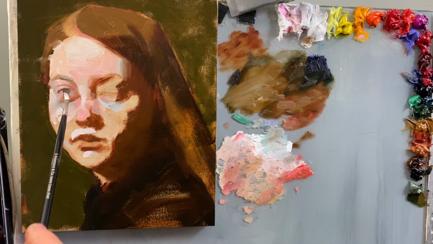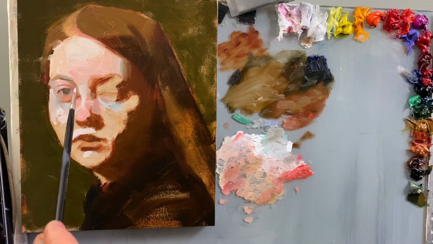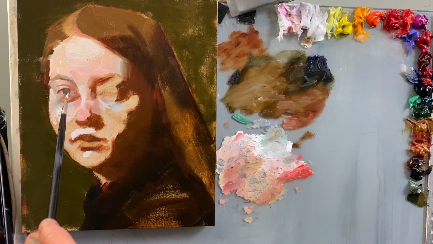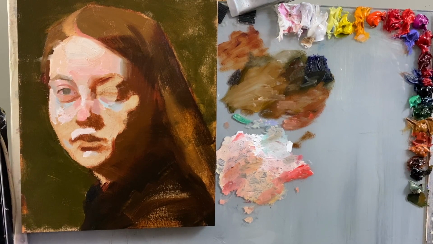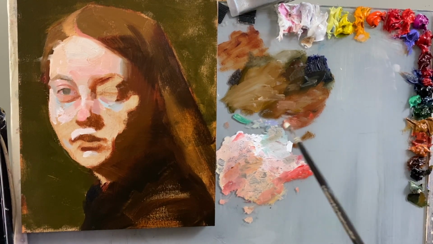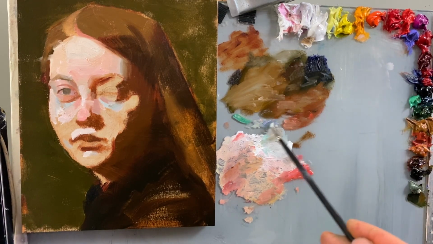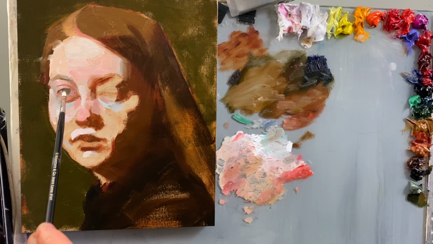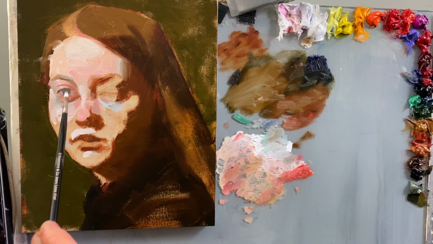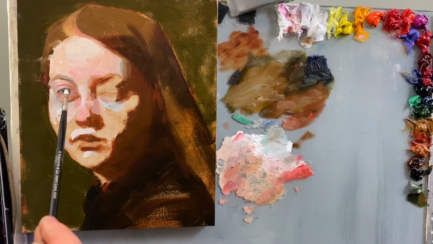Don't think that this is a sphere you're painting. That sphere is interrupted by your upper eyelid and the lower eyelid. So you'll never really see a roundness from all the sides unless the eyes are looking up.